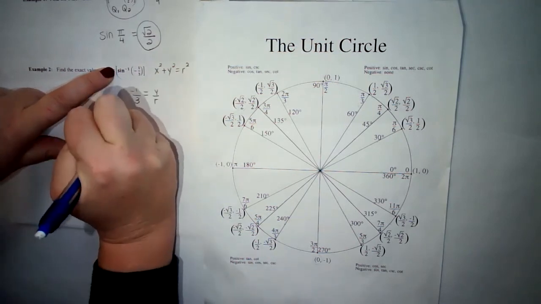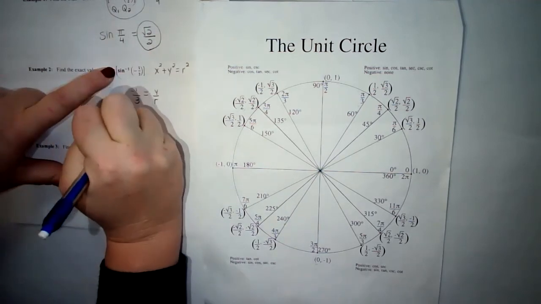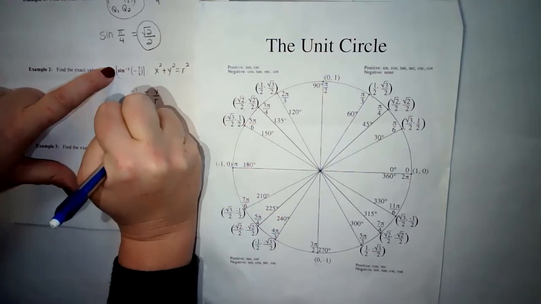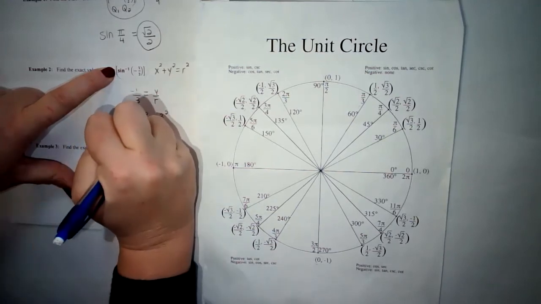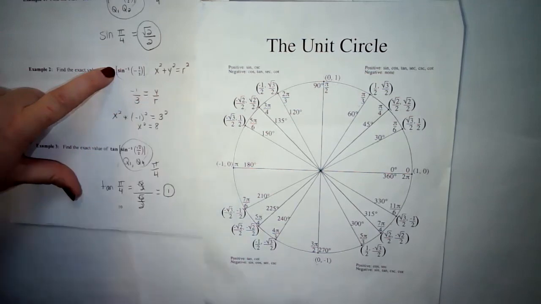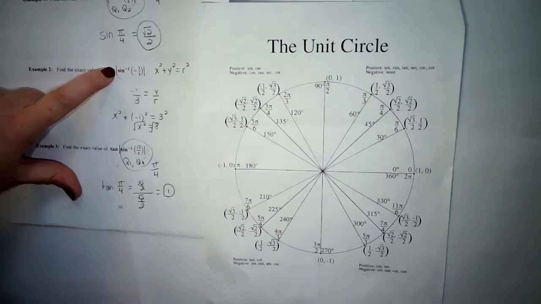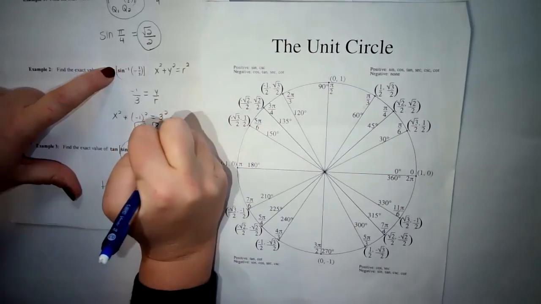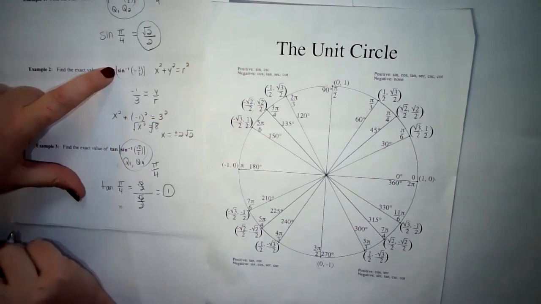So x squared plus -1 squared equals 3 squared. My x squared is going to equal 8 because that's 9 minus 1. My x is going to be plus or minus 2 root 2 when I reduce it.